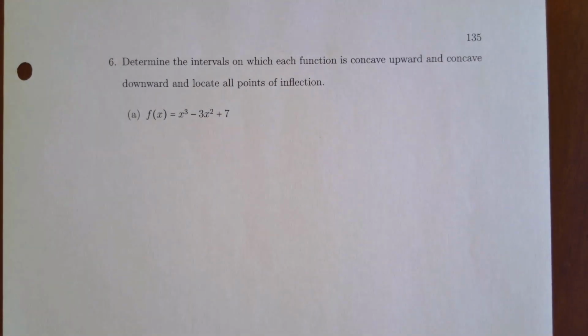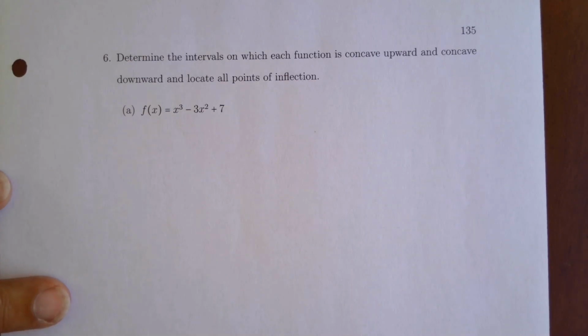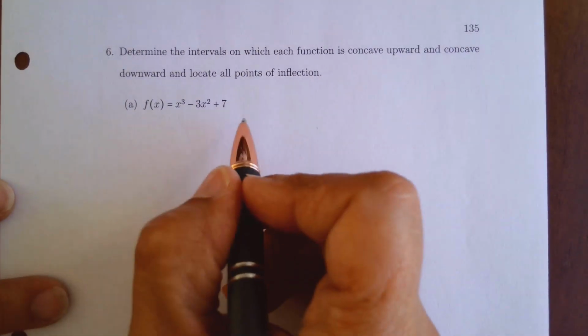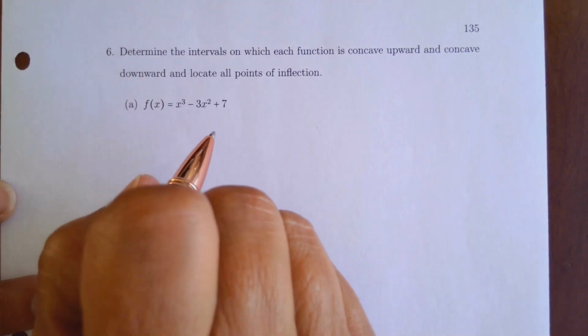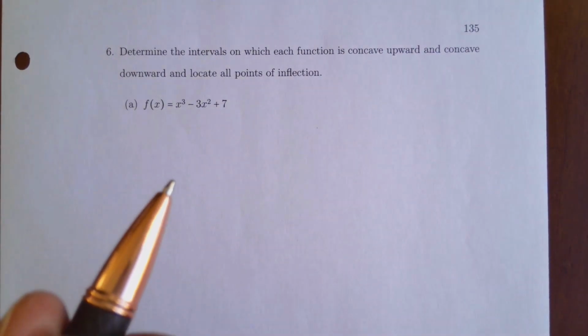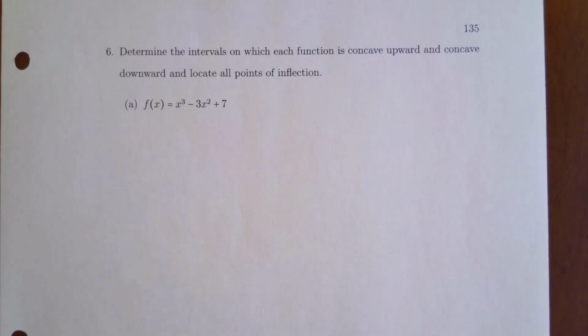Okay. Moving on. Number 6. Determine the intervals on which each function is concave up and down, and then locate all points of inflection. So exactly what we just did with number 5, except it didn't give us a breakdown of all of those parts. So we're still going to find the second derivative, set the second derivative equal to 0 to find the points that we're going to check to see if they are points of inflection or not. But remember, if they're not, then they're just the hypercritical ones, right?